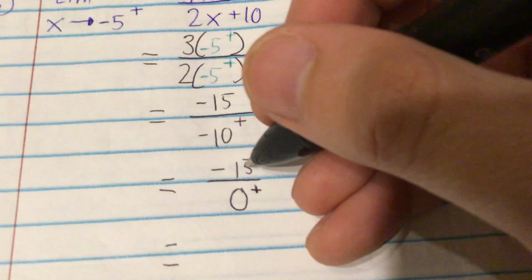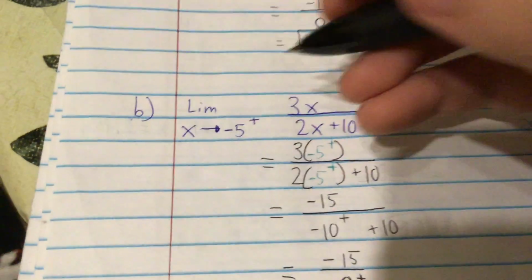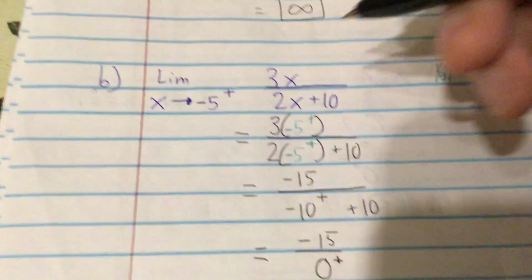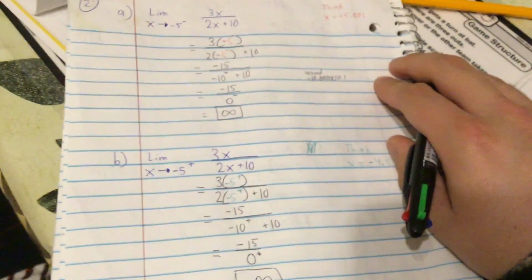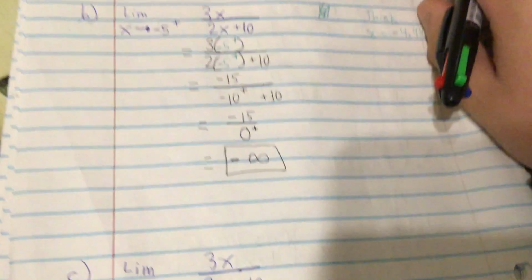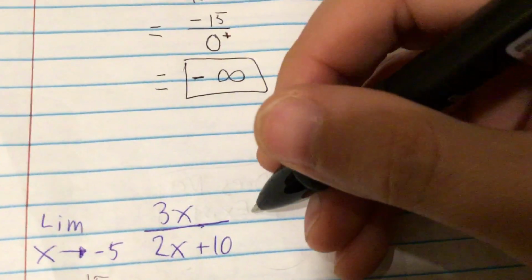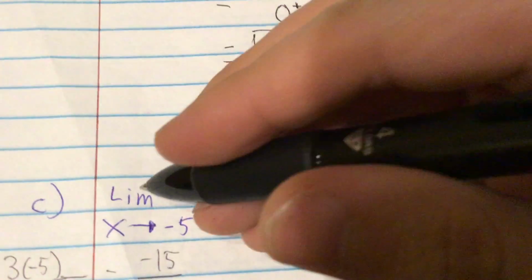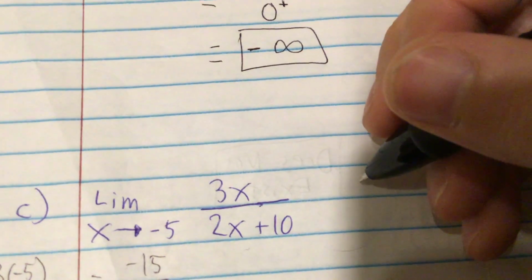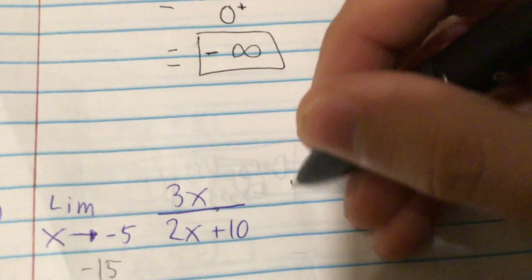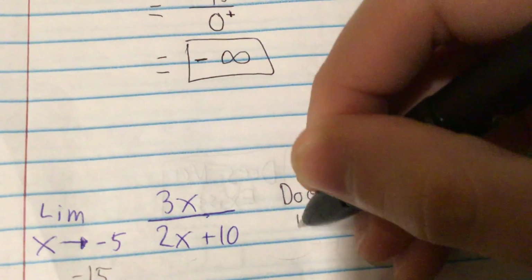Now, let's get this part out of the way. A negative divided by a positive is technically a negative, and 15 divided by 0 would be infinity. Therefore, the limit as x approaches negative 5 from the right-hand side would be negative infinity. So now I compare the left-hand limit and the right-hand limit. They don't agree on where they both want to go, so therefore the limit as x approaches negative 5 of 3x over 2x plus 10 does not exist.